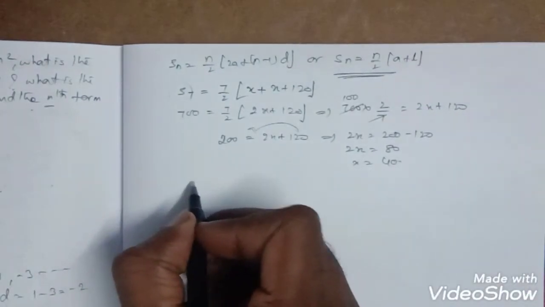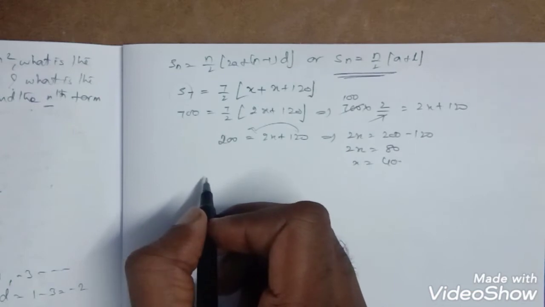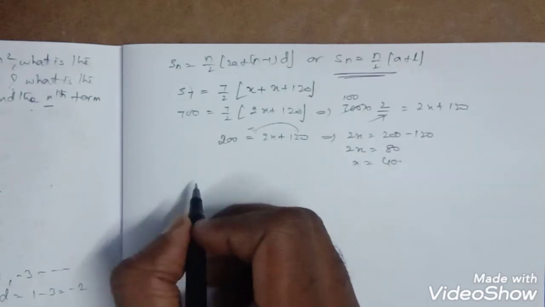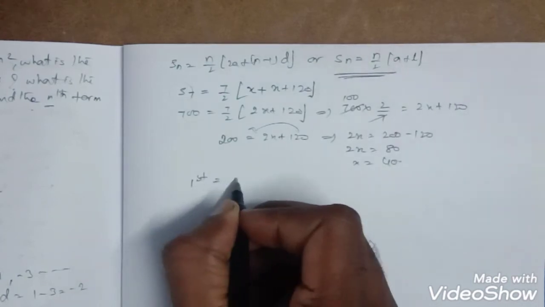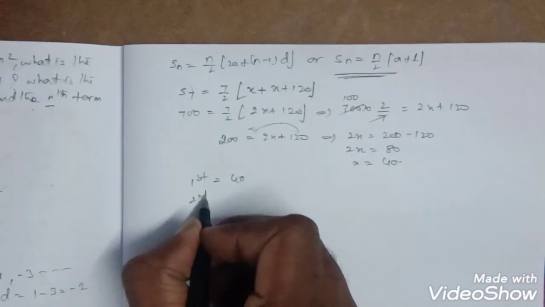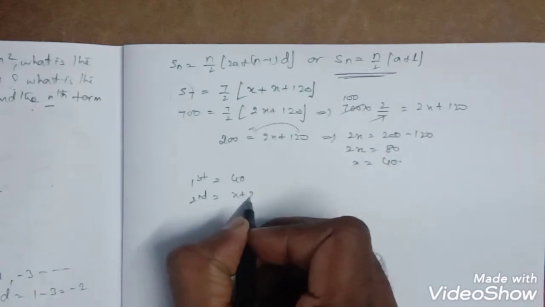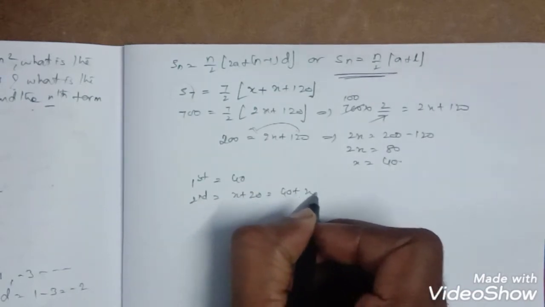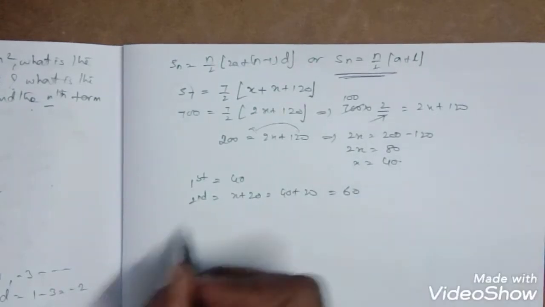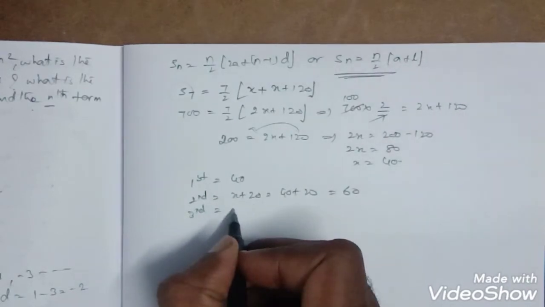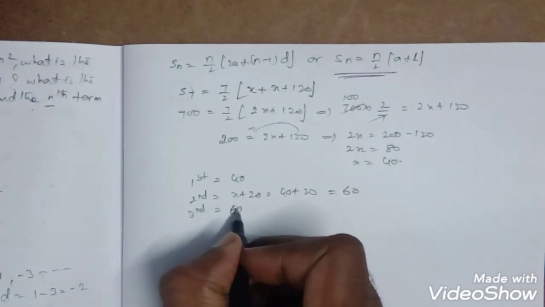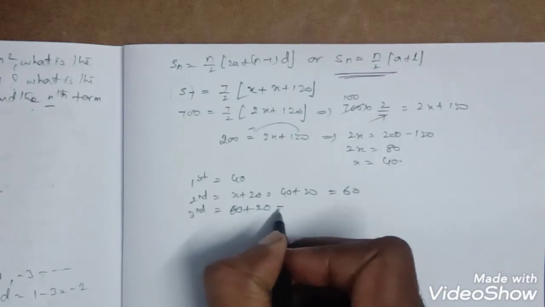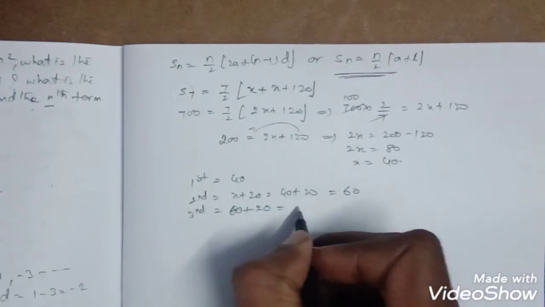So here first you are getting 40, and the second is nothing but x plus 20, that is 40 plus 20, which is 60. So third is nothing but 60 plus 20, that is how much, you will get 80.